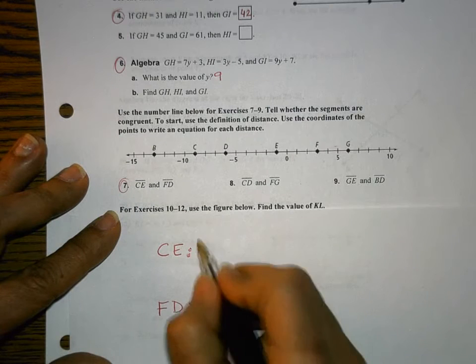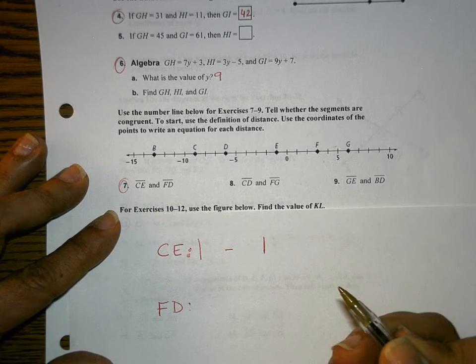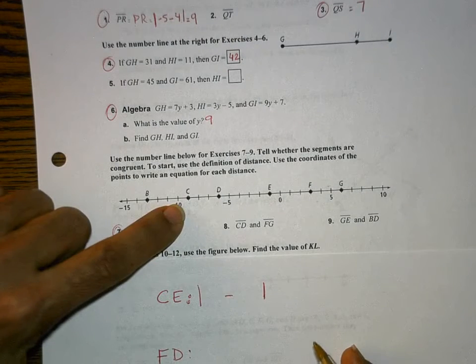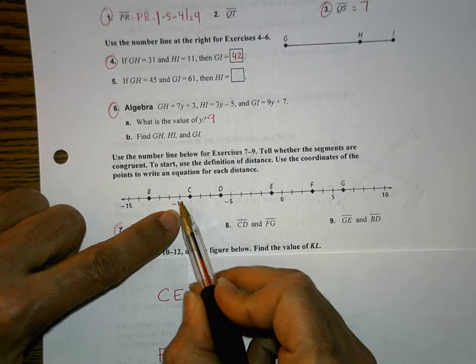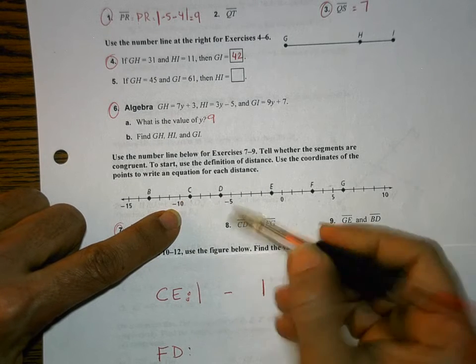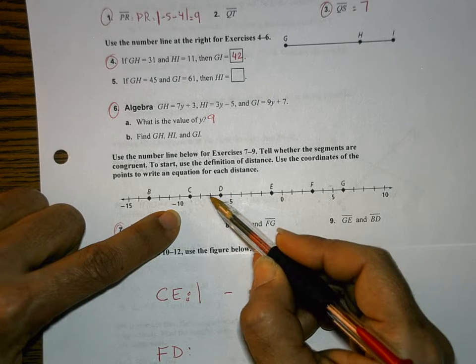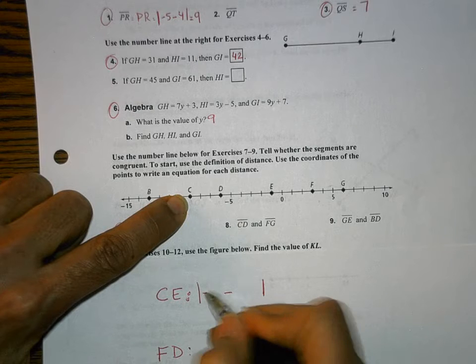Okay, so let's find, there's an absolute value and there's a little subtraction for C to E. Let's find what is under C. Under C, it looks like it's -9 because right past is -10. Okay, and it looks like it's -5, -6 for D, -7, -8, -9 for C. So -9 for C.